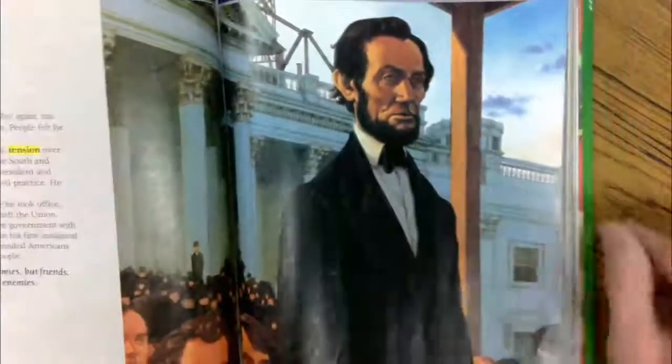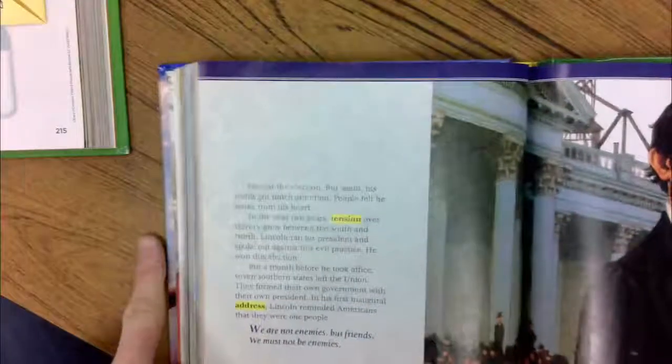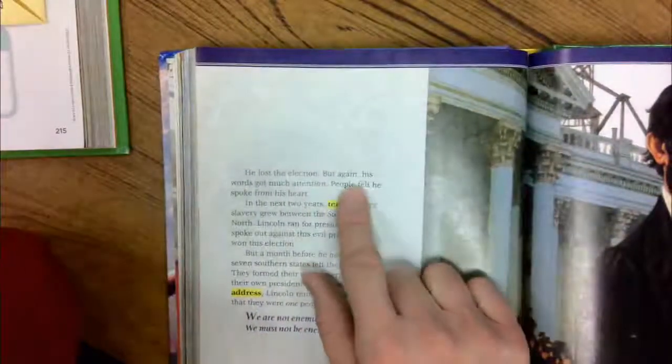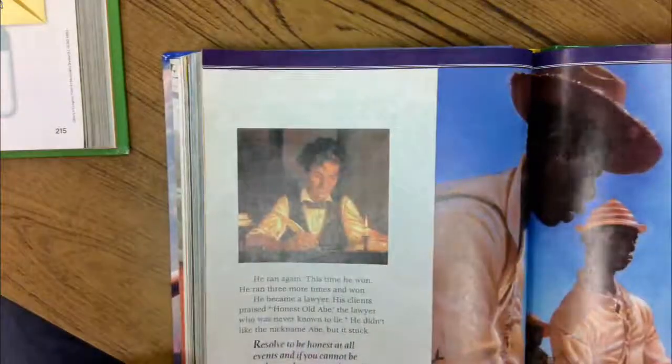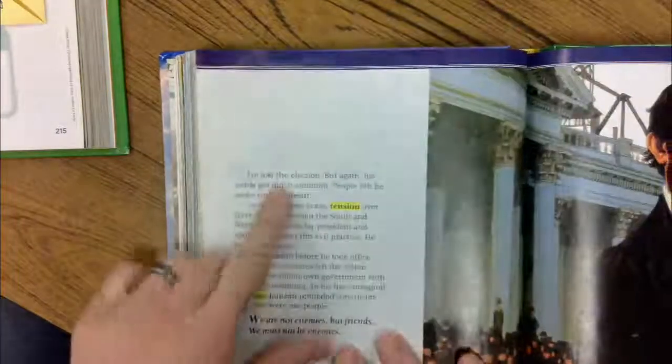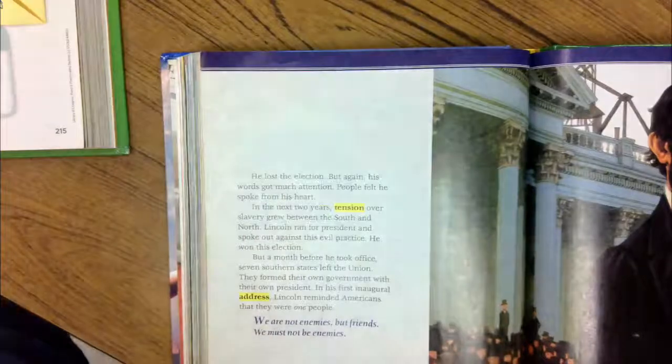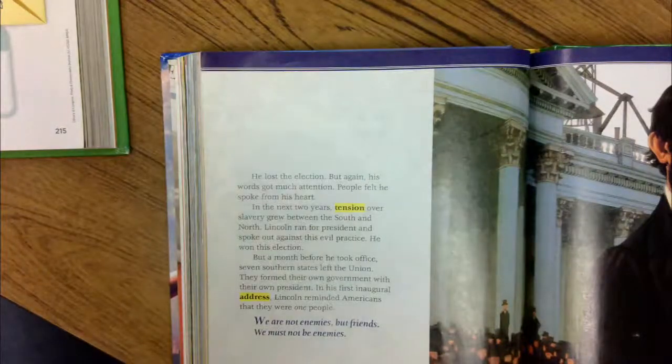Oh boy, check this out. That's the White House in the background. He lost the election, but again, his words got much attention. People felt he spoke from the heart.